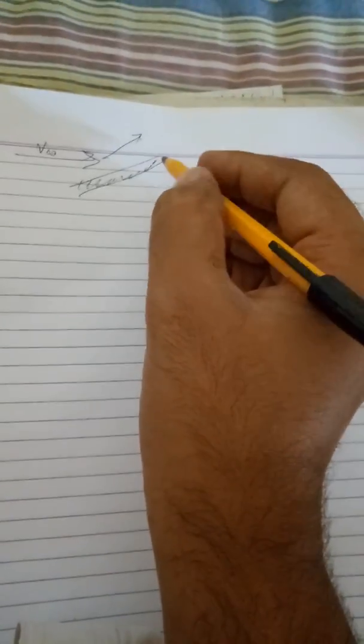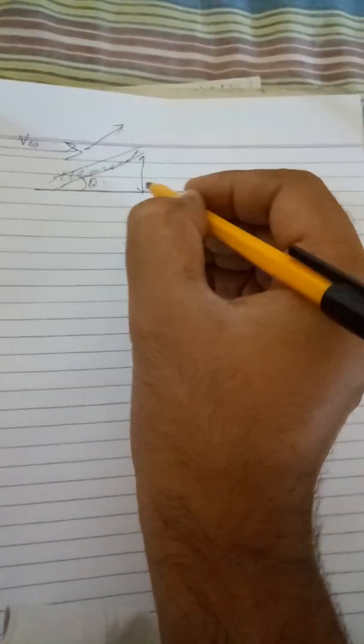Let's see how we're going to apply it. For example, this is the inclined surface. The velocity is v naught, and it is applied over here. This is theta, and the normal component is sine of theta.